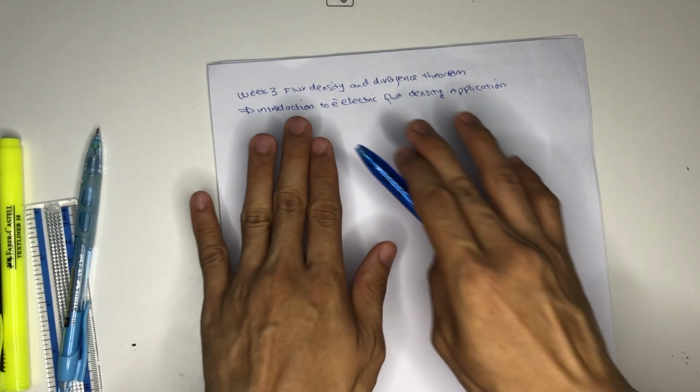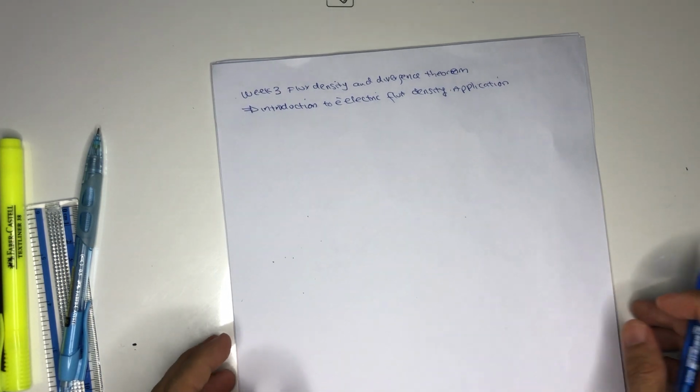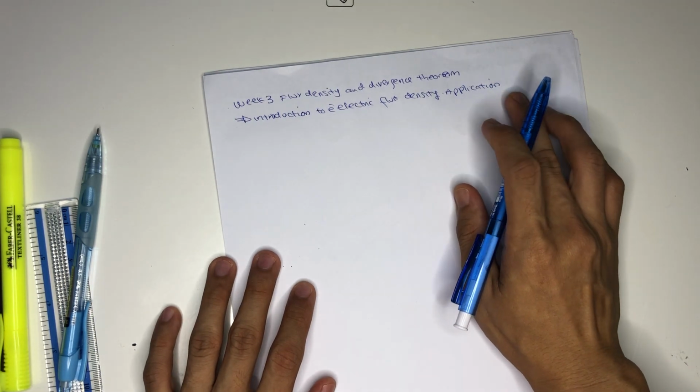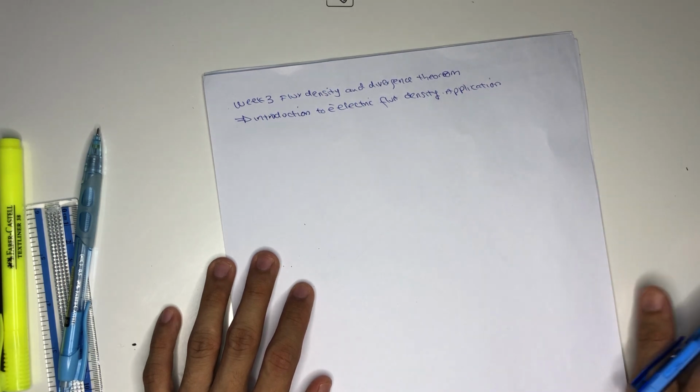Now we go forward to the next lecture, which is week 3 on flux density and divergence theorem. In week 3, we are supposed to learn the introduction to electric flux density, application of Gauss law to calculate the electric field intensity for symmetric charge distribution, introduction to the divergence concept and the divergence theorem. So this is pretty much what we need to cover in week 3. Before we cover all, we learn about this first: the introduction to electric flux density and the applications of Gauss law to calculate the electric field intensity for symmetric charge distribution.